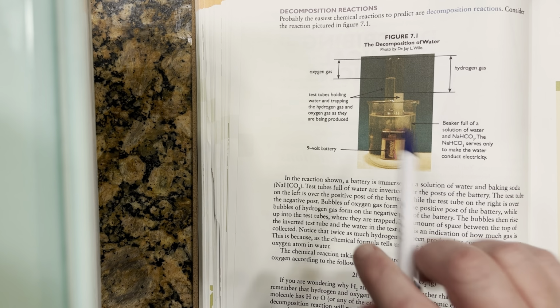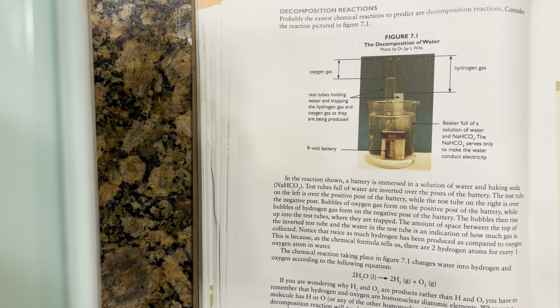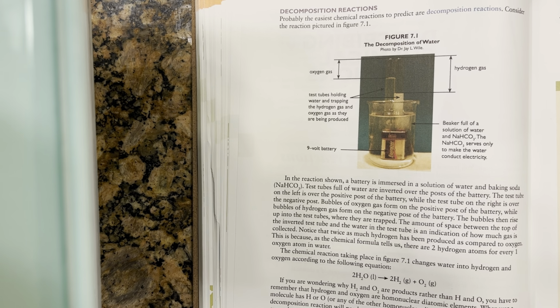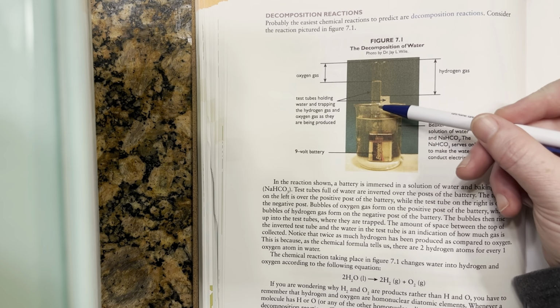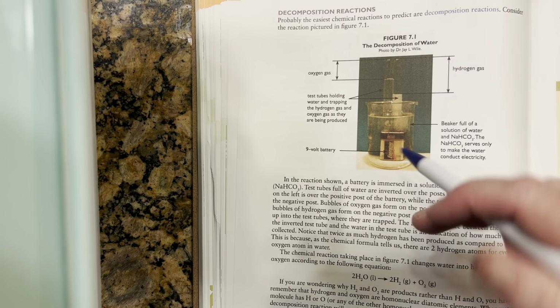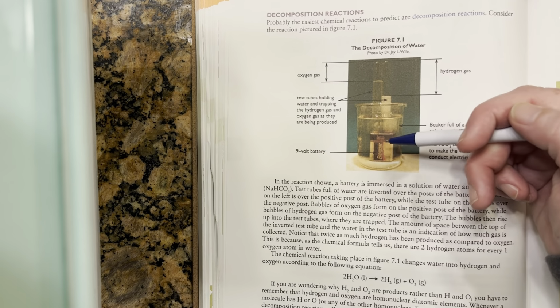There are two test tubes, one here and one here, and they're over the battery posts. One's on the positive end and one is on the negative end. So the oxygen gas has bubbled up and formed over the positive post, and as it fills up this left test tube, it pushes the liquid down and out of the tube, okay?